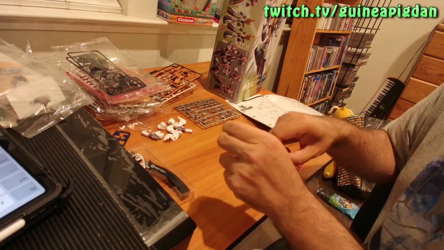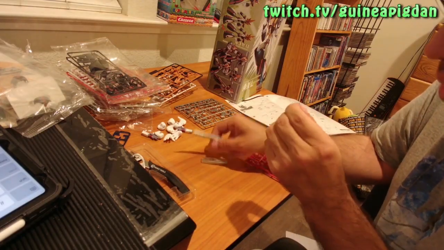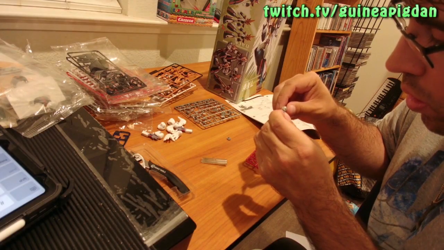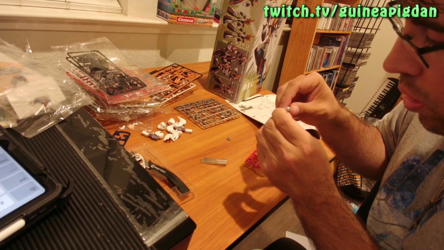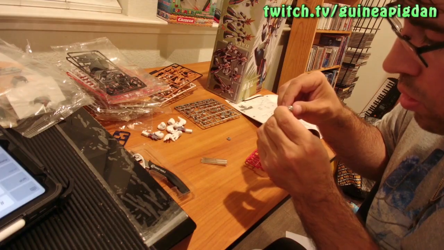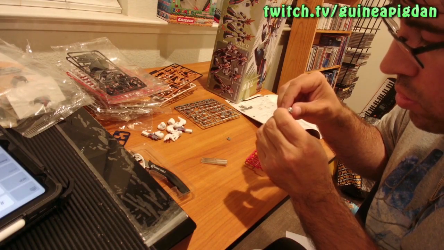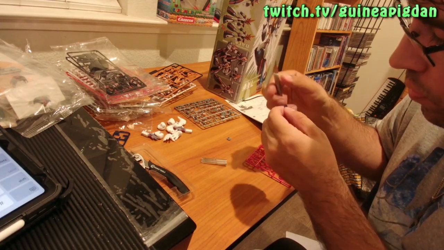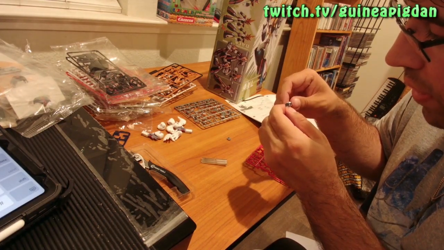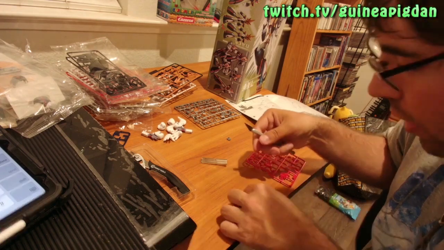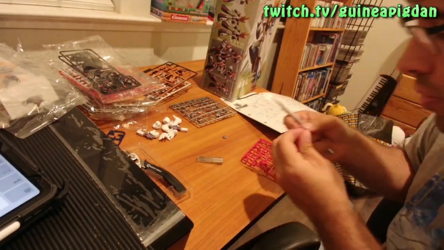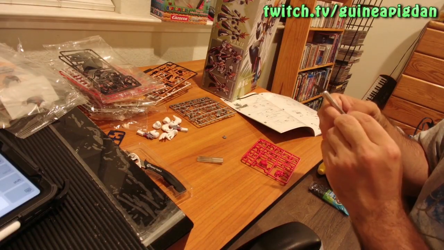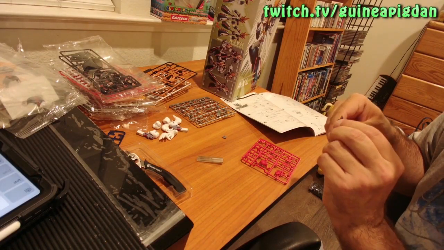Is there a way I can... No, I don't like this. This is too close for comfort to my fingers to cut, unless maybe I cut it like this. Or cut it from the side.